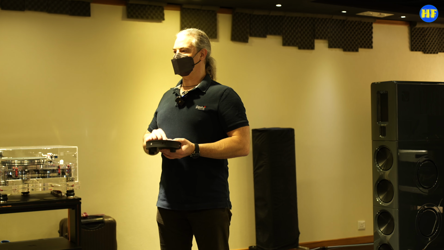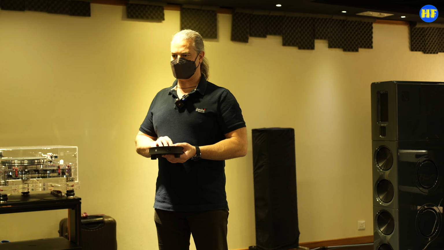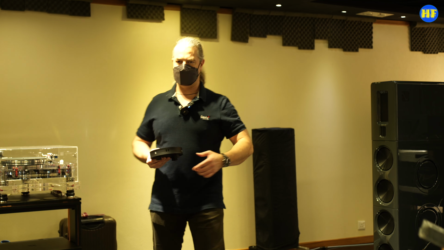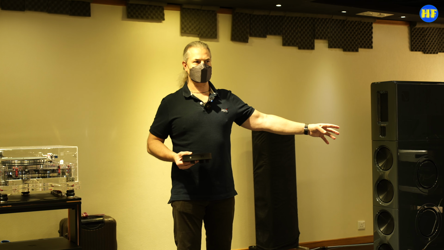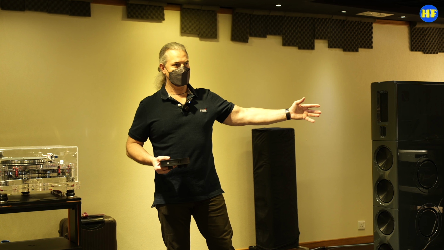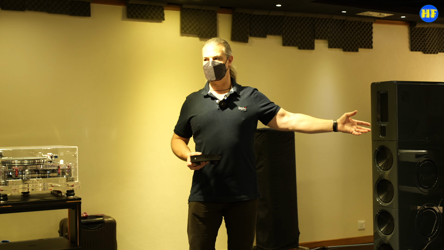Inside, we're using, remember power supply. At the last show that I was at in 2019, we had the Q point and the Q source.